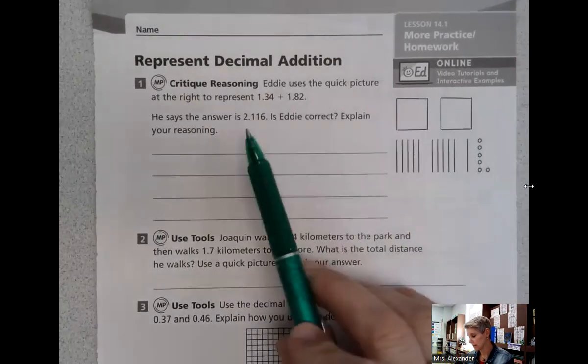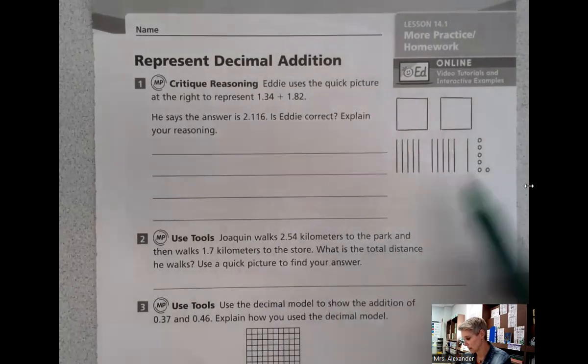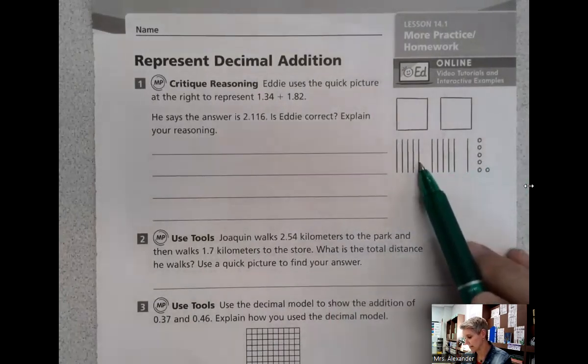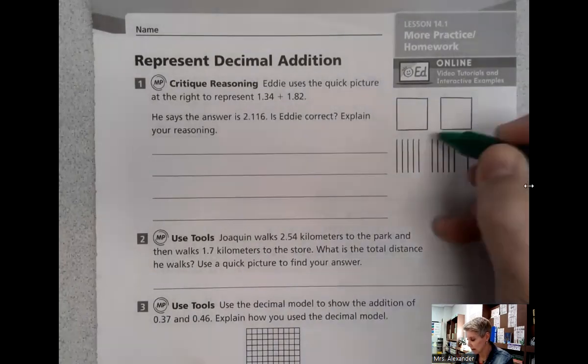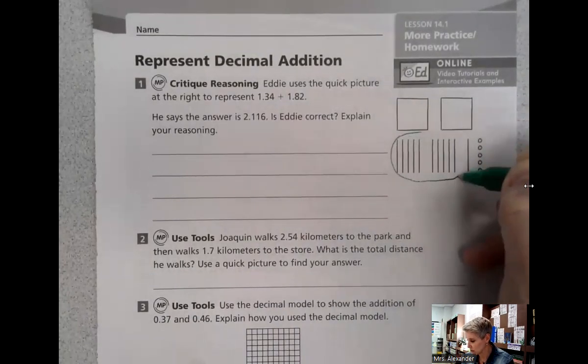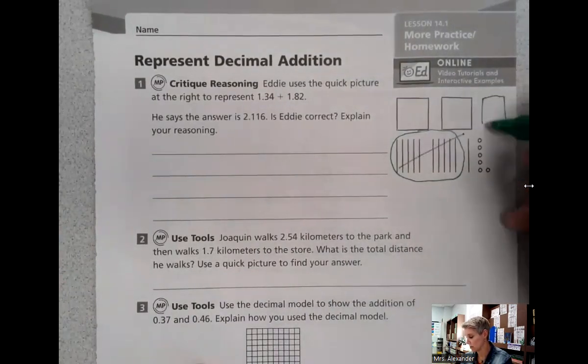Let's think about this. Here he's representing, if I look, 1, 2, 3, 4, 5, 6. There are 6 thousands here. Or you know what? Those aren't thousands, are they? Those are hundredths. I was going along with Eddie for a second. So we have 6 hundredths. 1, 2, 3, 4, 5, 6, 7, 8, 9, 10. There are 11 tenths. What did we do in class when we were talking about this? If there are 11 tenths, what can we do with that? We can take that and regroup it into one whole.